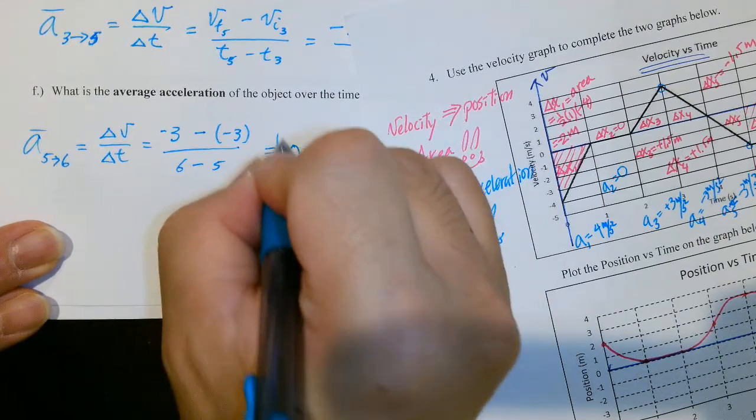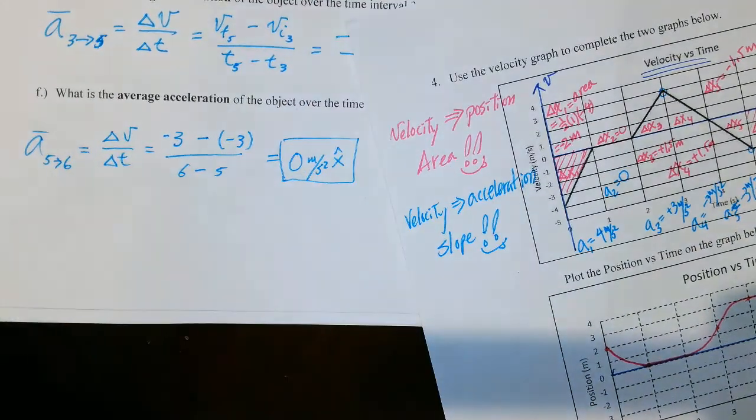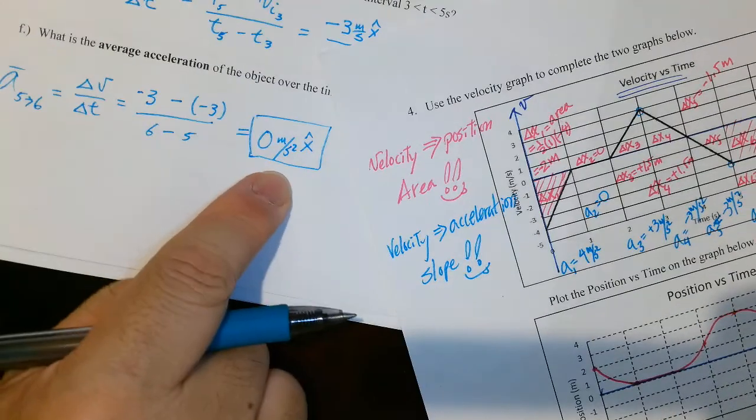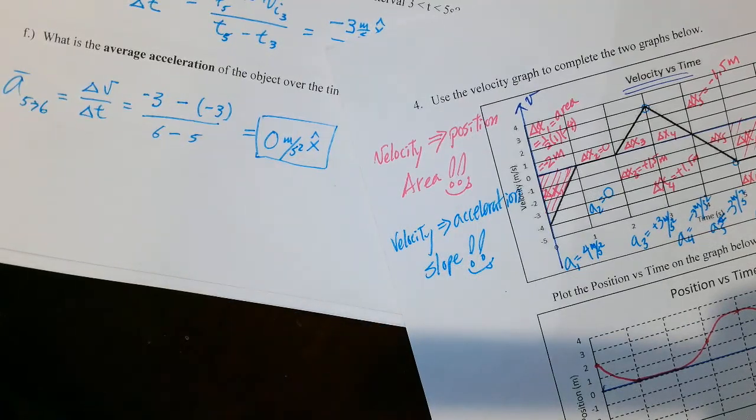Except, I know somebody's going to say, yo, Mr. Kim, since it's 0, do we really need to put meters per second squared x hat?